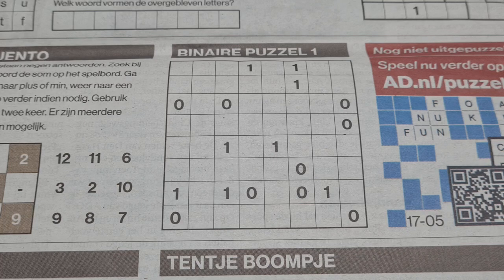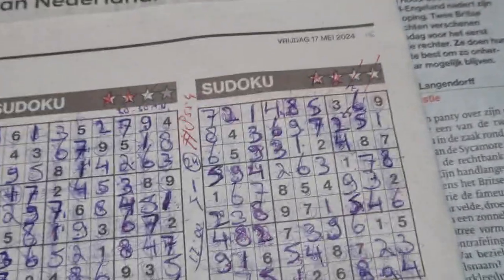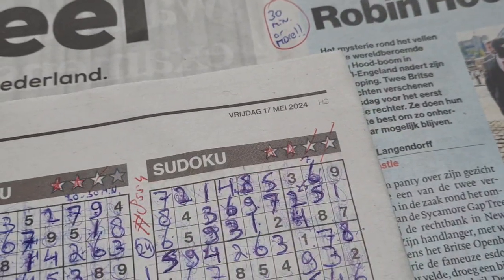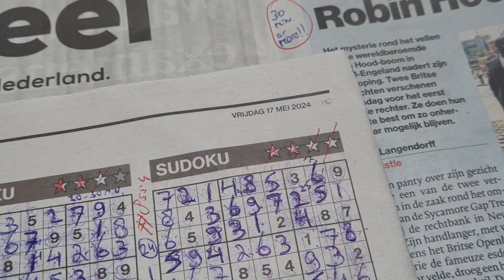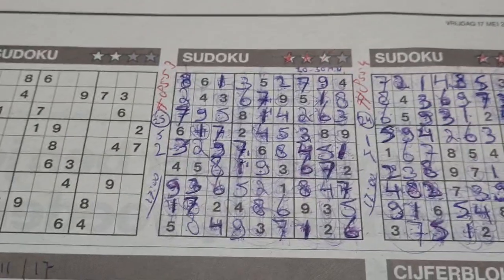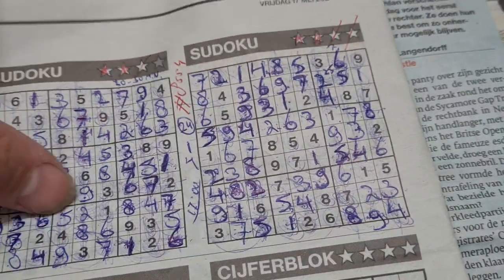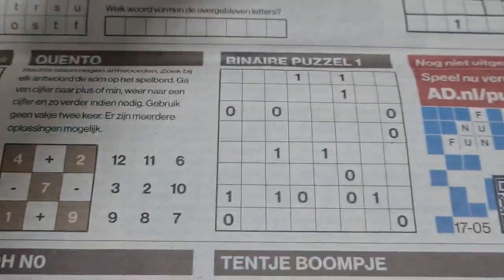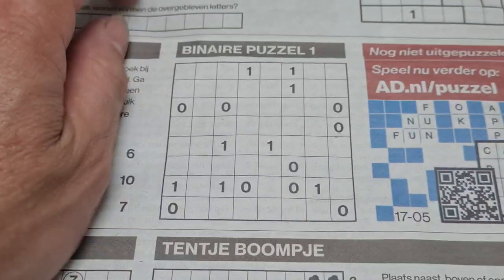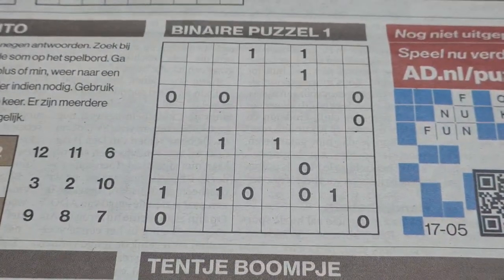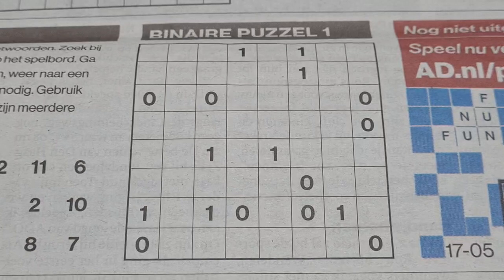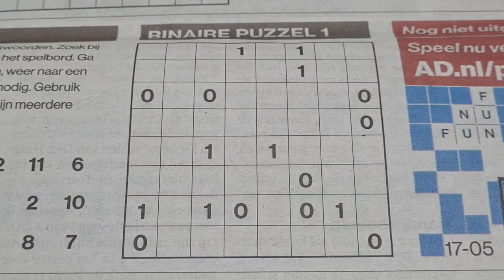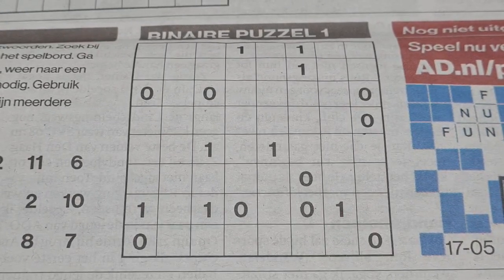A binary puzzle in the additional of today's newspaper on Friday. Yes, it's Friday, May the 17th, 2024, and I've already solved two puzzles, the 3 stars and the 4 stars Sudoku. So two puzzles remain: Jigsaw Sudoku and a binary. It's binary time, and this one will be number 8555.